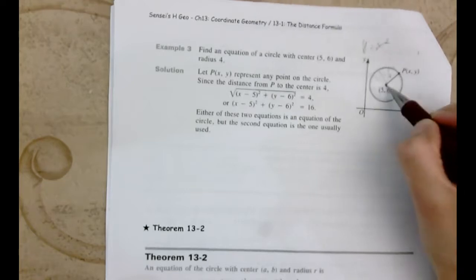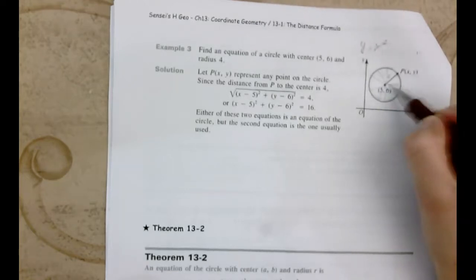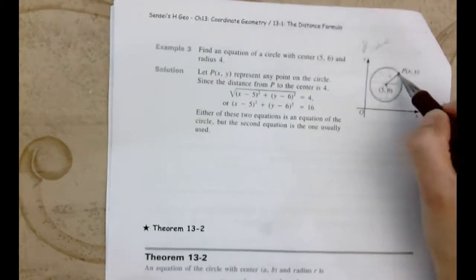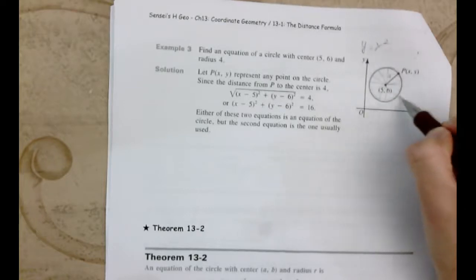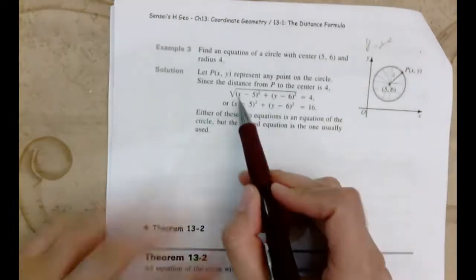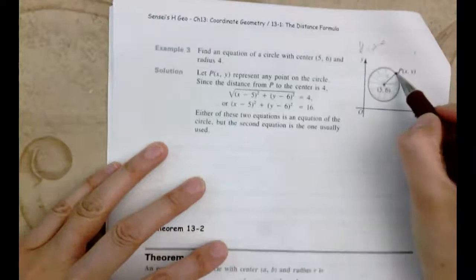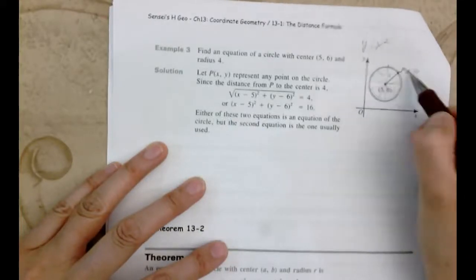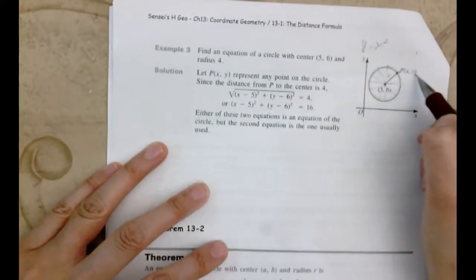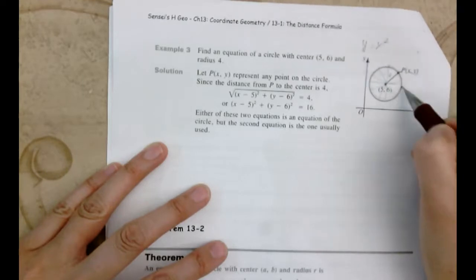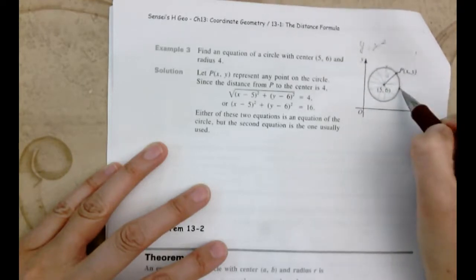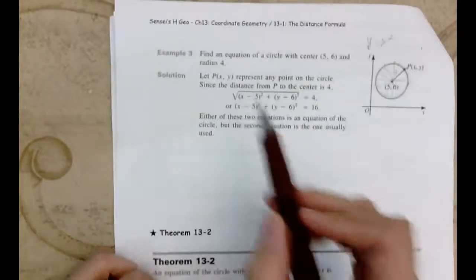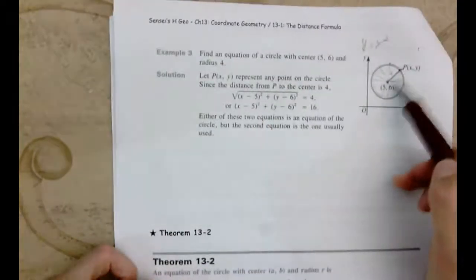The collection of all the points whose distance is 4 from this point gives you this line, right? So that's what this is. If you pick random points, we call the coordinates x1 and y1, and then all these points we call the coordinate x and y. The distance should be 4.